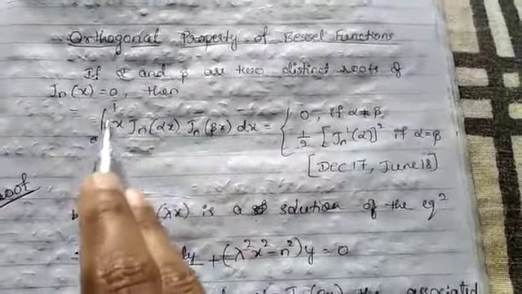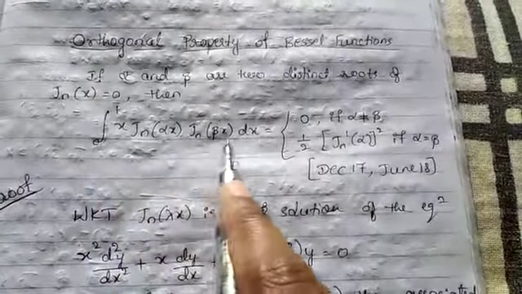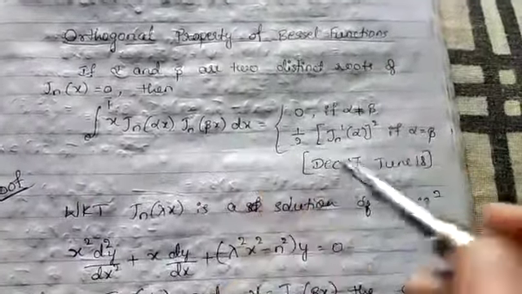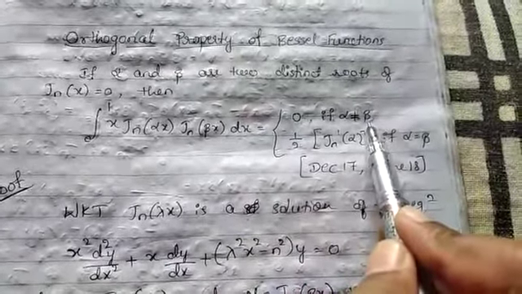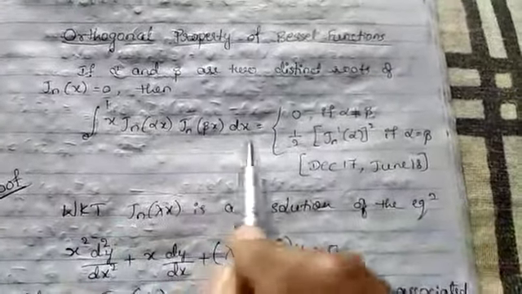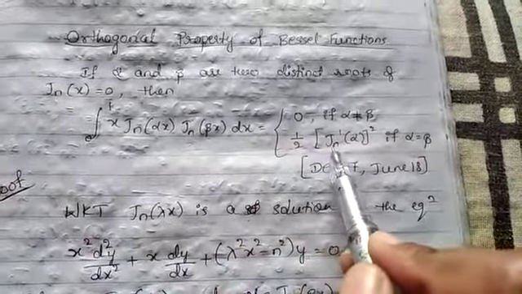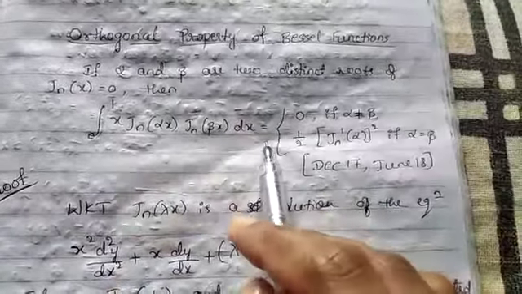Then integration from 0 to 1 of x Jn of alpha x Jn of beta x dx is equal to 0 if alpha is not equal to beta. If alpha equal to beta, then the value of this integration is 1 by 2 Jn dash of alpha whole square. This is the statement. We have to prove this.